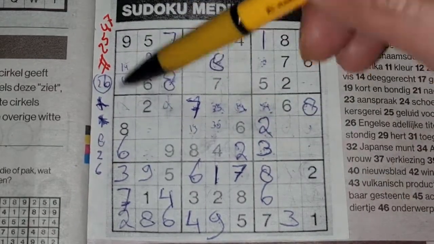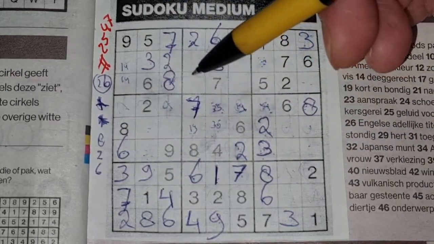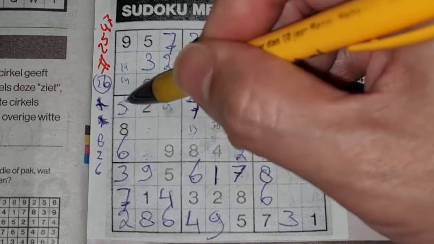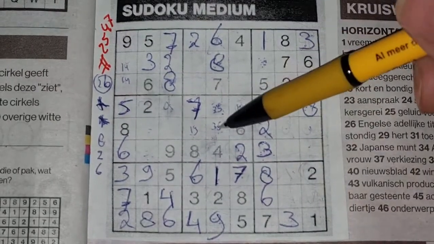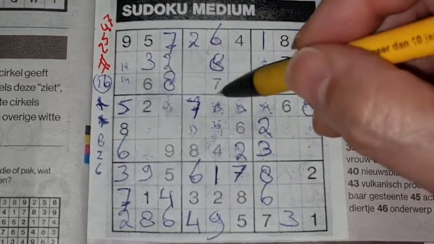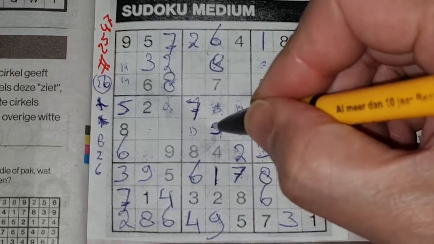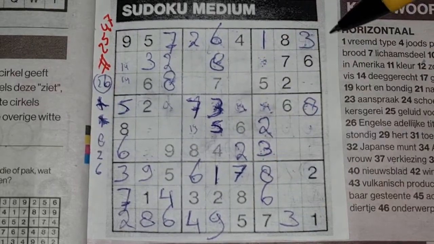Yes, 1 box left in the first column for the number 5. 5 is missing. Right, I have marked those 2 boxes with 3 and the 5 in the middle column. So now we have a 5 there. So no 5 there. 5 should be here. And the 3 goes there. Alright.